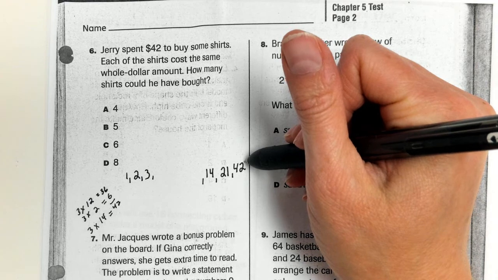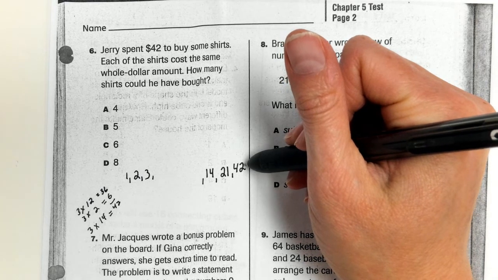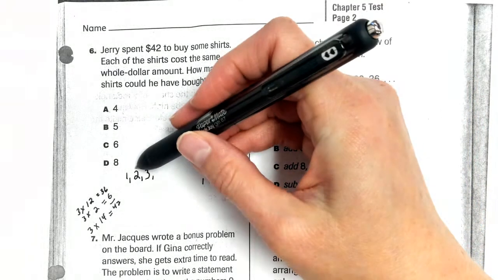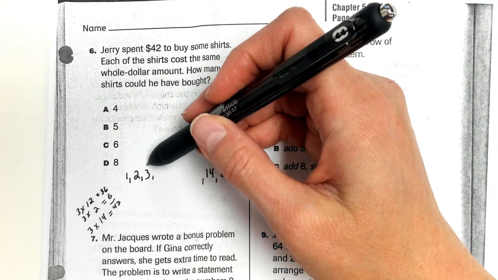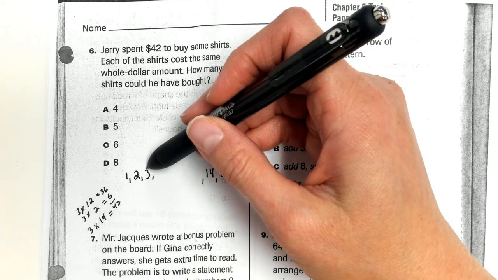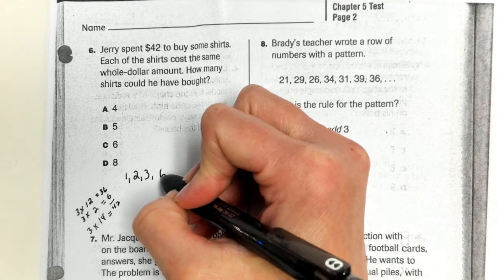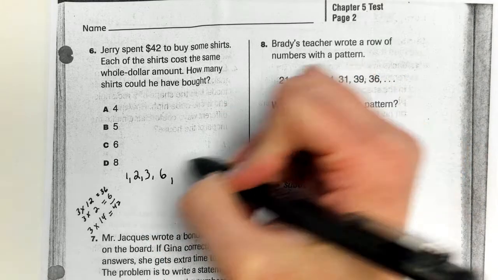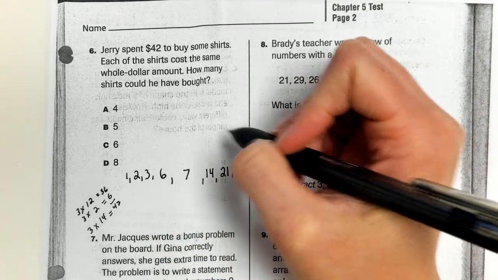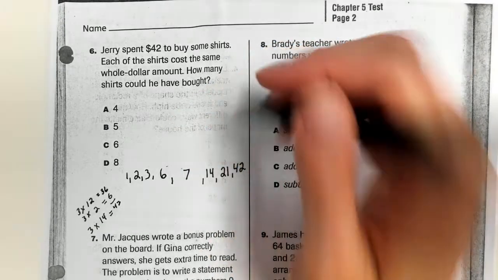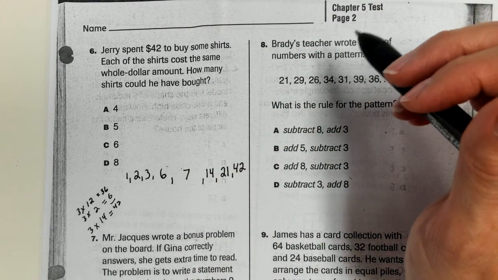5 is not a factor of 42 because 42 does not end in a 0 or a 5. 2 is a factor of 42, and 3 is a factor of 42. So if 2 and 3 are factors of 42, that means that 6 is a factor of 42. Well, 6 times 7 equals 42. And when my numbers meet, that means I have found all the factors.